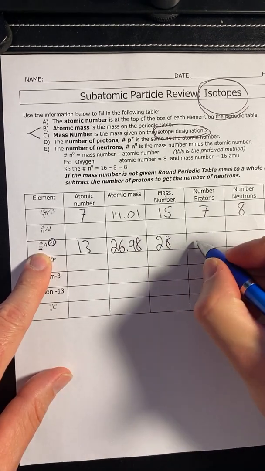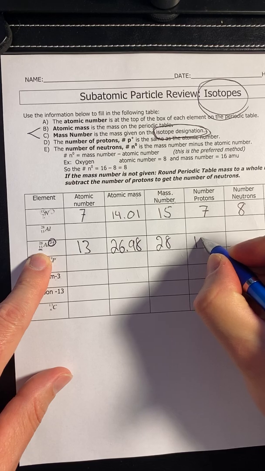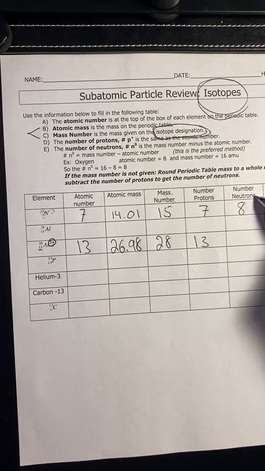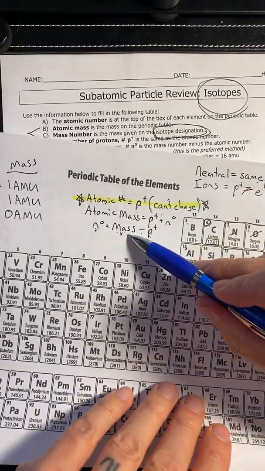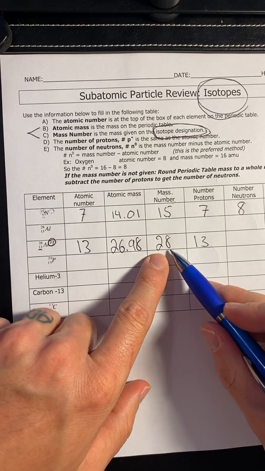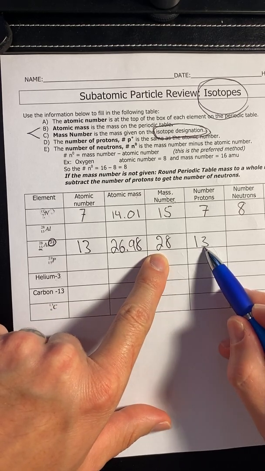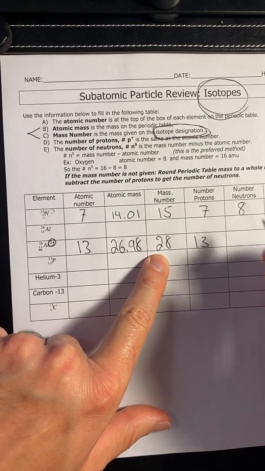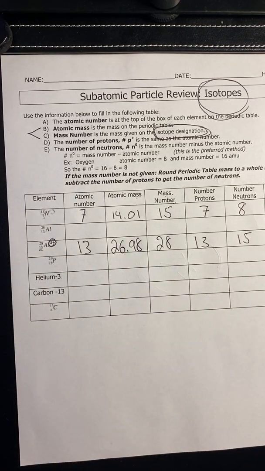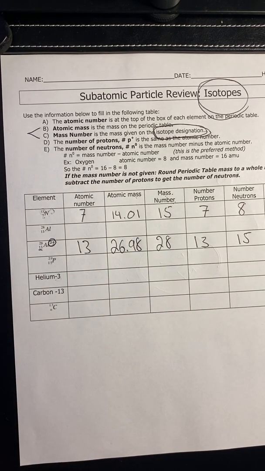I know my protons is my atomic number, right? So there's 13. The way I calculate out the neutrons is if I take the mass and I subtract the protons, I'm left with the neutrons. So if I take 28 and 13 of that is protons, the remainder is going to have to be 15 neutrons. Bingo, bango, bongo, kids. It's just that doggone simple.